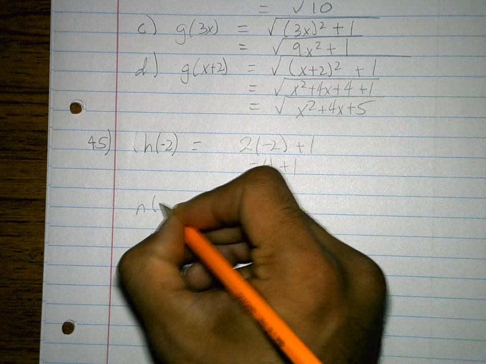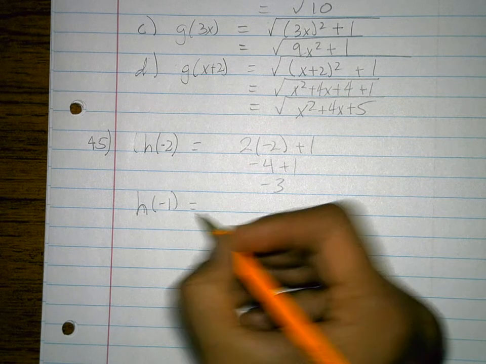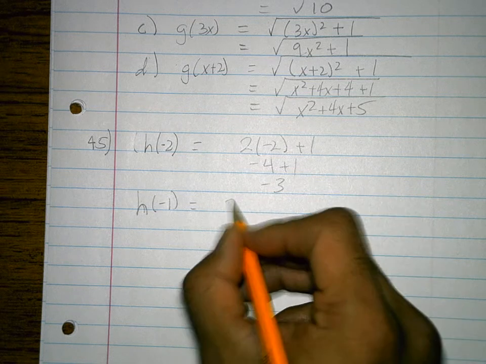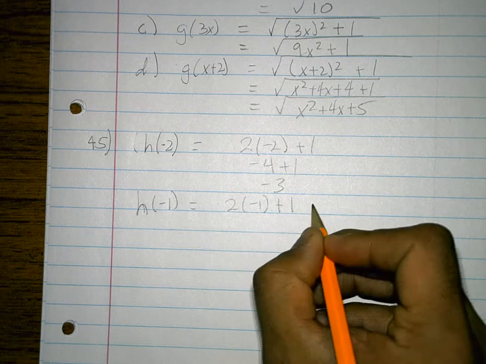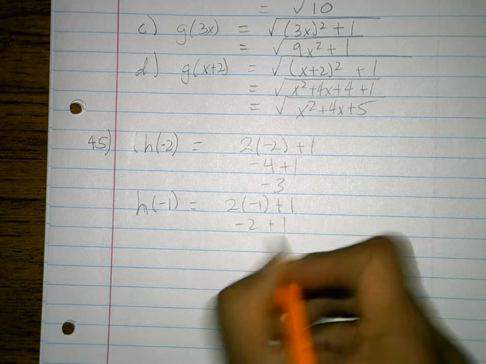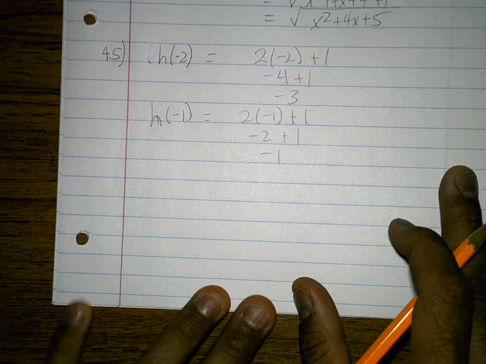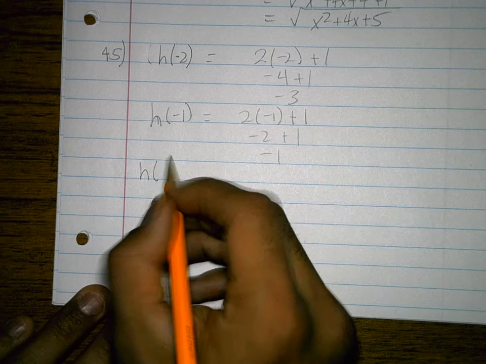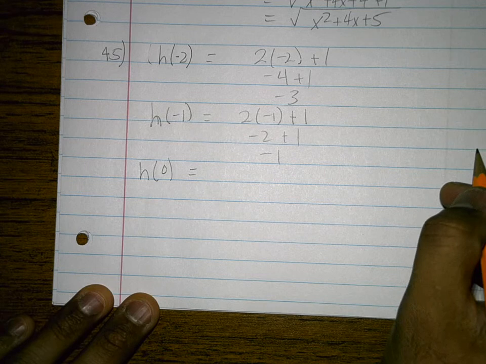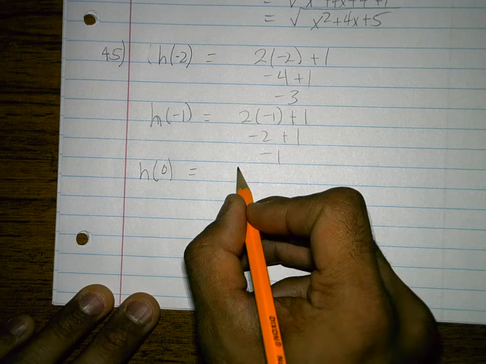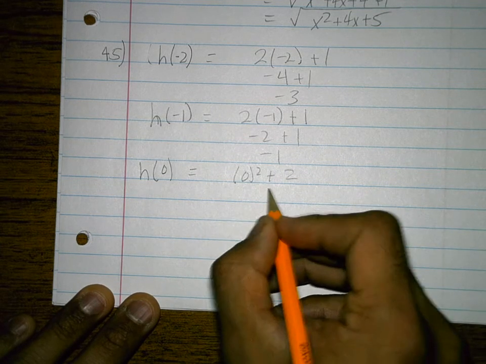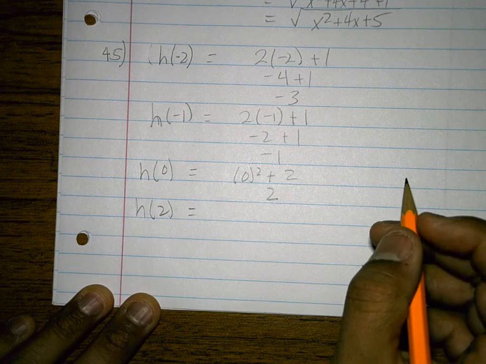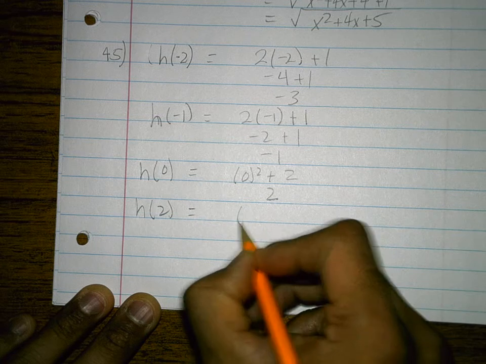And then h of negative 1, that would also be the top function, because that's less than or equal to negative 1. Negative 2 plus 1, negative 1. Then h of 0. So that's when x is greater than negative 1, so that would be the second, or the bottom function. Okay, and then h of 2, when x is greater than negative 1, so that would be the bottom function also.